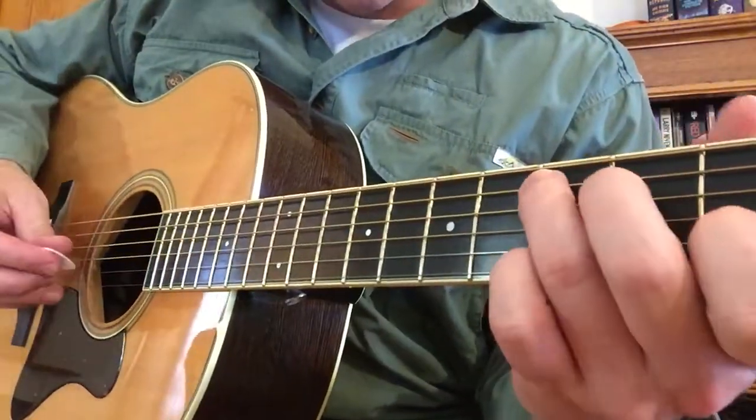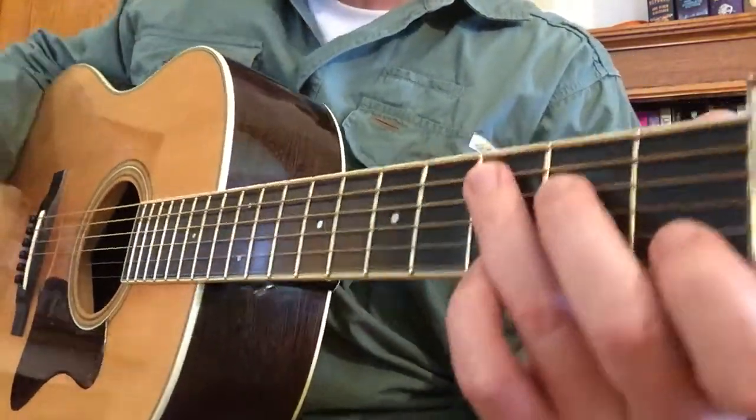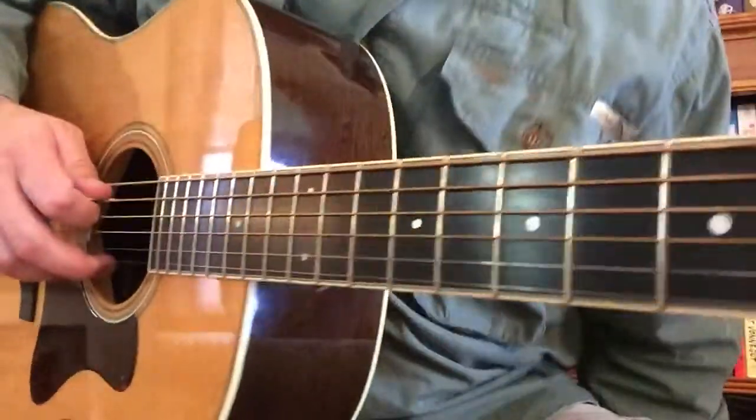So that B section, I'm going to isolate a couple of things so you can see what I'm doing.